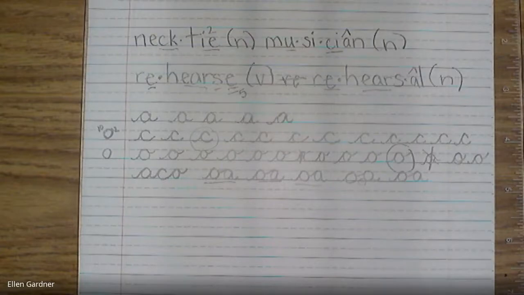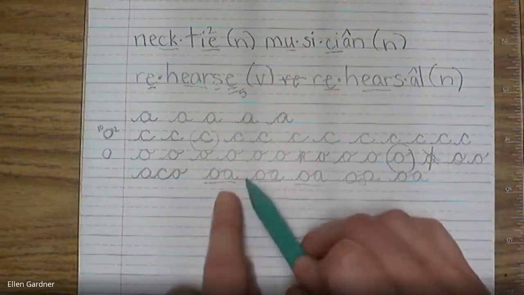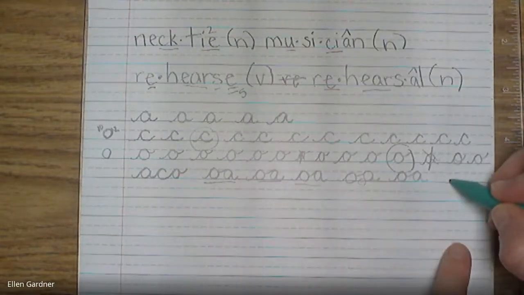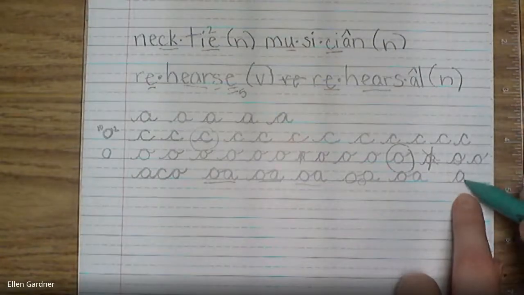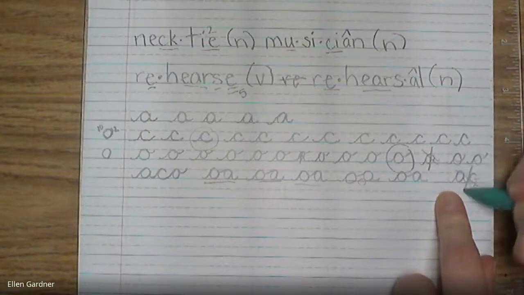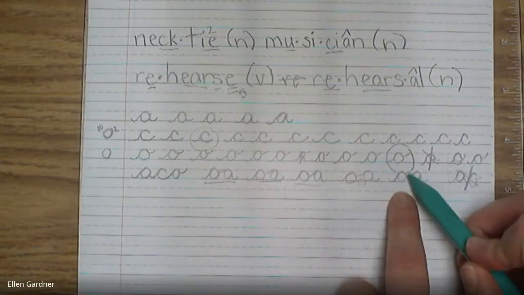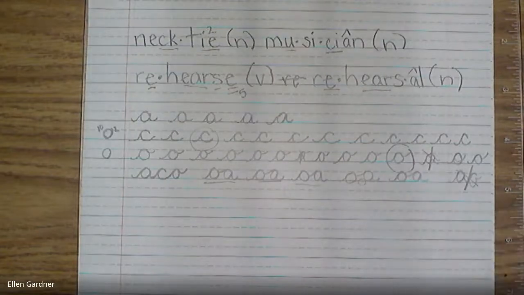Okay, Emma, yours looks really nice, except that you've got it in the order of A and then O. Because anytime it drops down to that bottom baseline, it's an A. So if we keep it up at the middle dotted line, that's an O. Does that make sense?